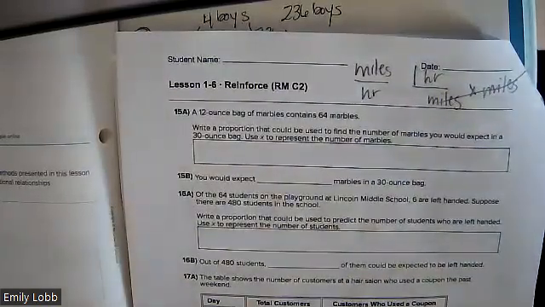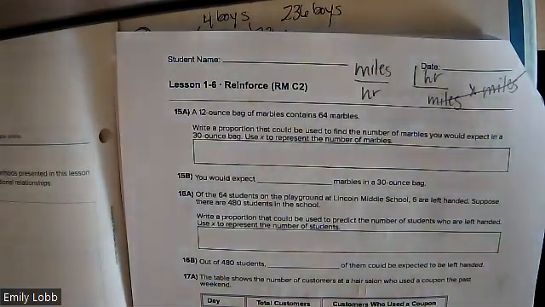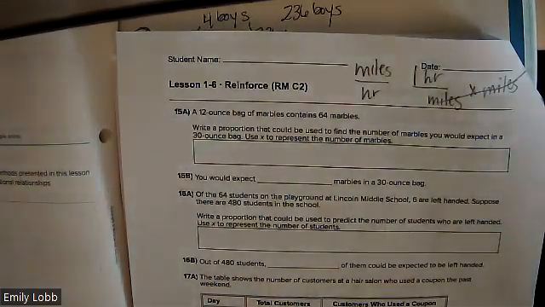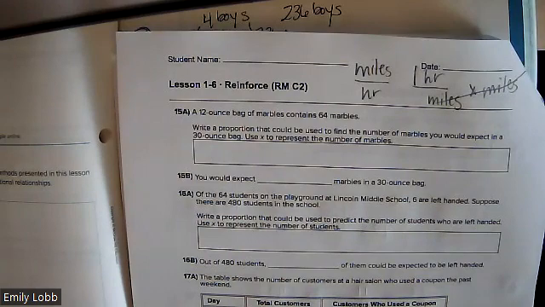Let me grab an example. If it were square feet per hour, and we were trying to figure out cost per hour, if we do a cost per square foot, you can make your fractions cancel each other out.